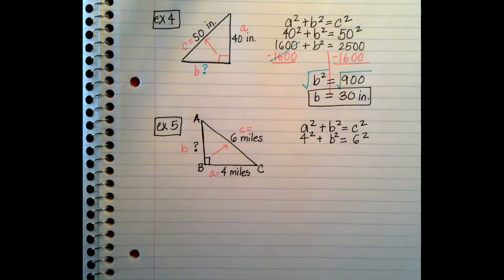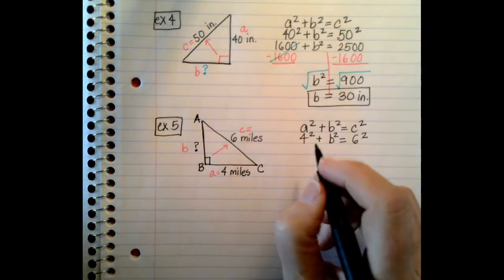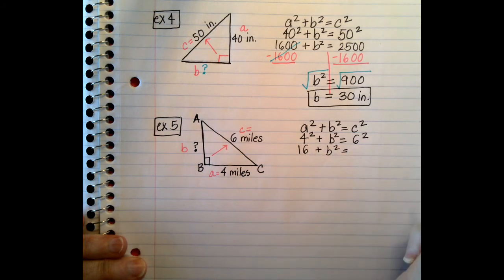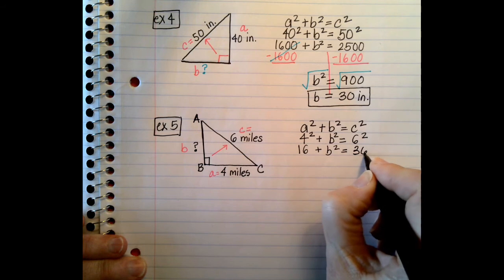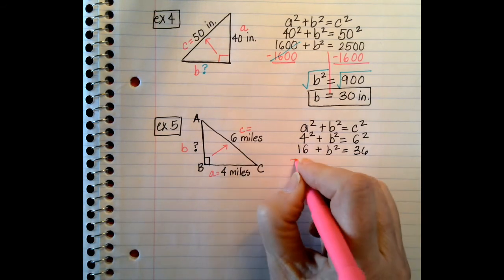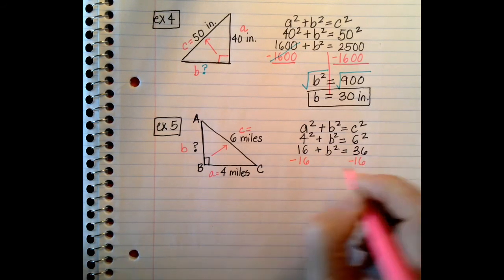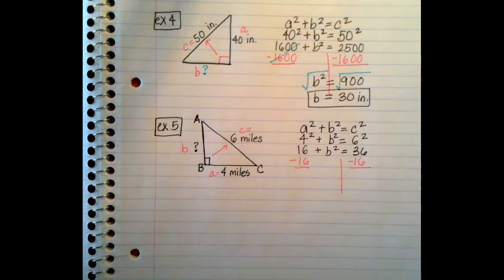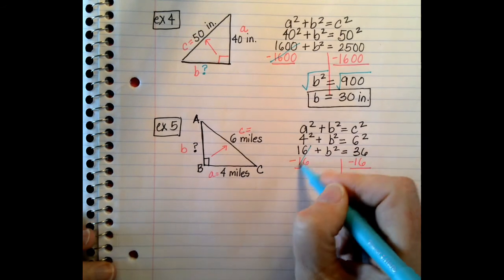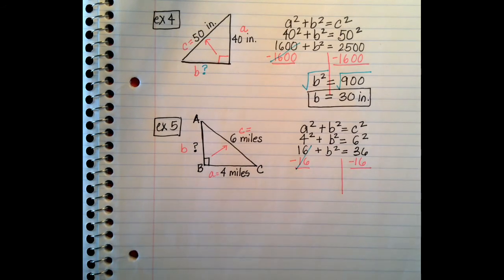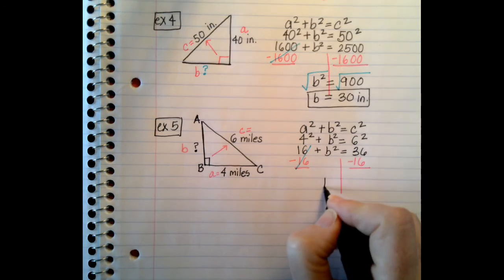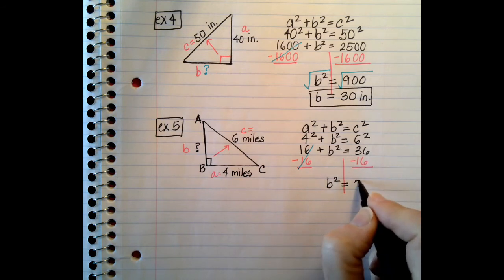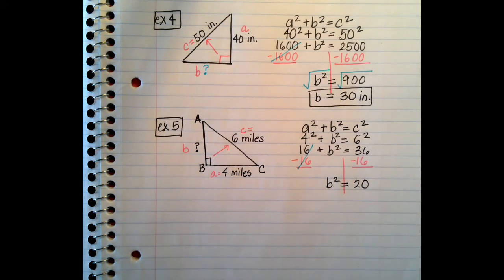So now, just like the one above it, I'm going to do the same thing. 4 times 4 is 16. 6 times 6 is 36. I want to subtract my 16 because my numbers ended up on the opposite sides. 16 minus 16 cancels. I bring down the b squared and I do 36 minus 16, which will give me 20.